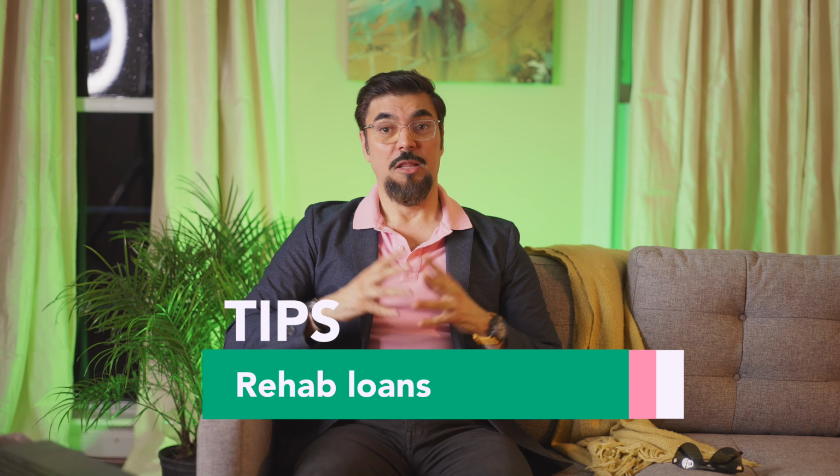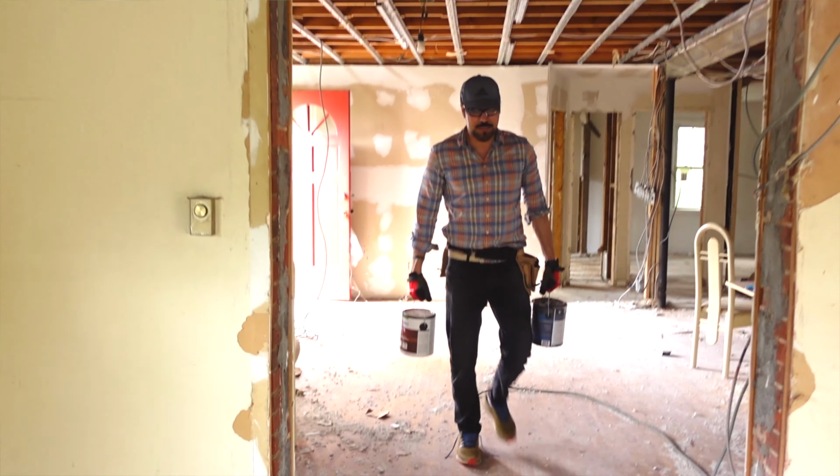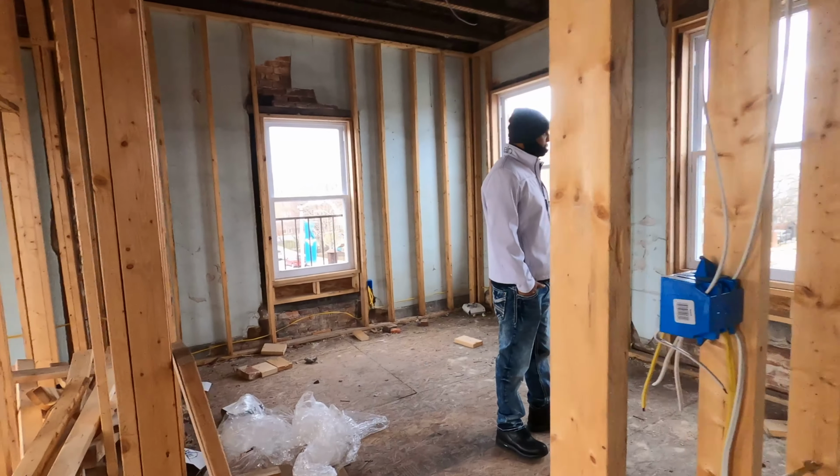And here's a tip for you. A lot of folks who do rehab of properties, fixer-uppers and all that, they use private money lending. Why? Because bank loans take a long time. Private lenders, on the other hand, make it easier and simpler for you. If you have good credit and a good deal, you're good to go.